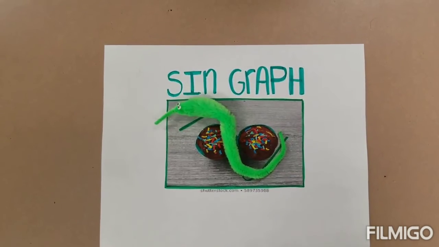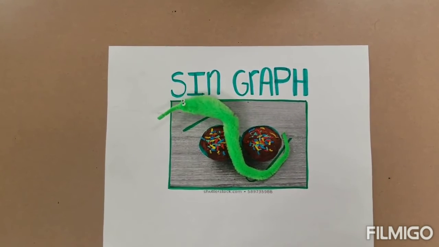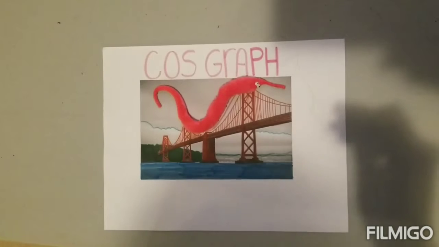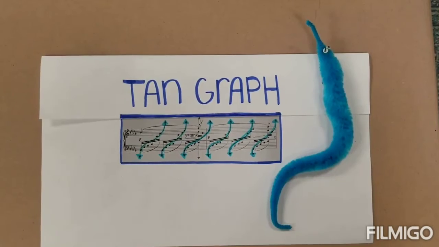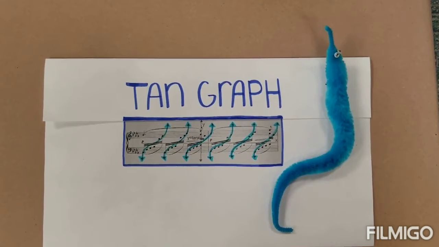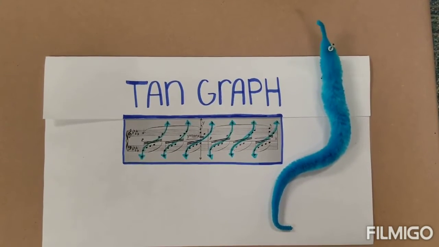The curve made by these two cupcakes is a real-life example of a sine curve. The way these bridges curve is a real-life example of a cosine graph. The lines that these music notes make are a real-life example of a tangent graph.